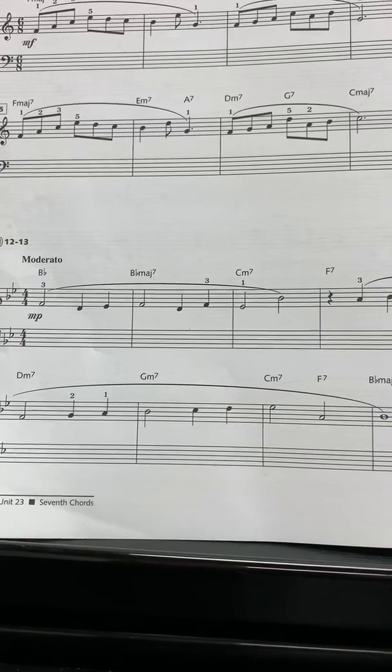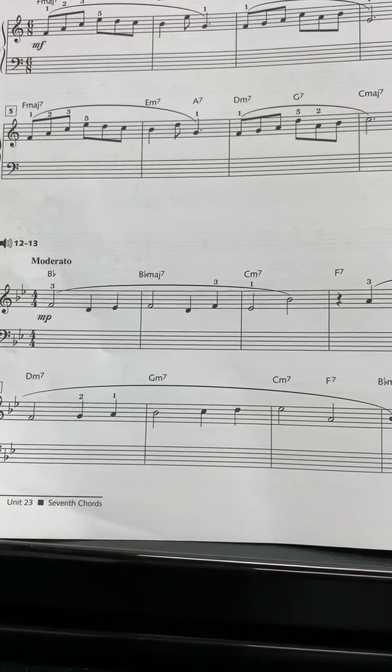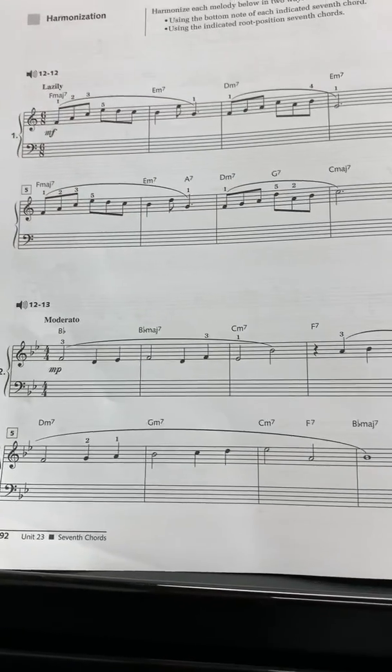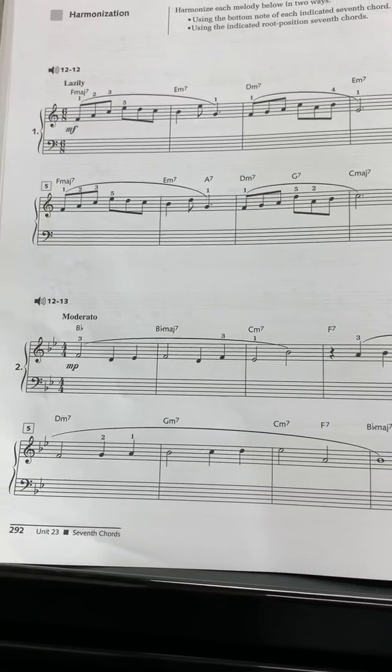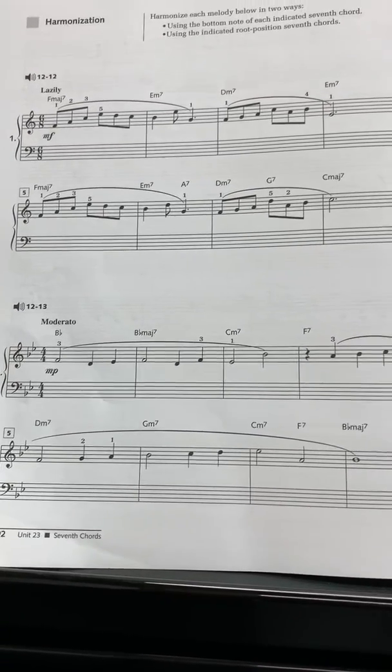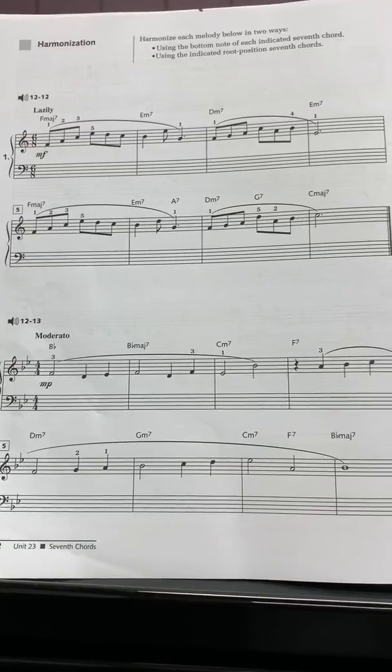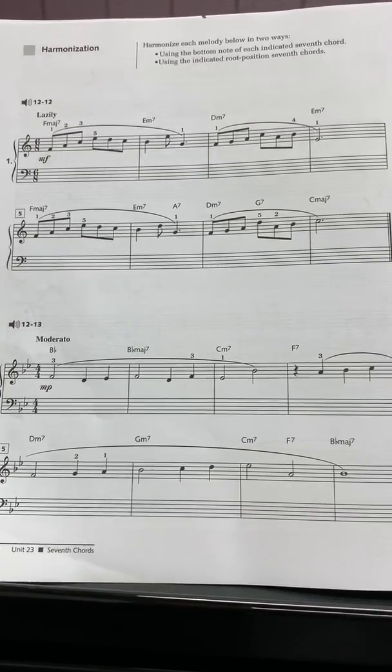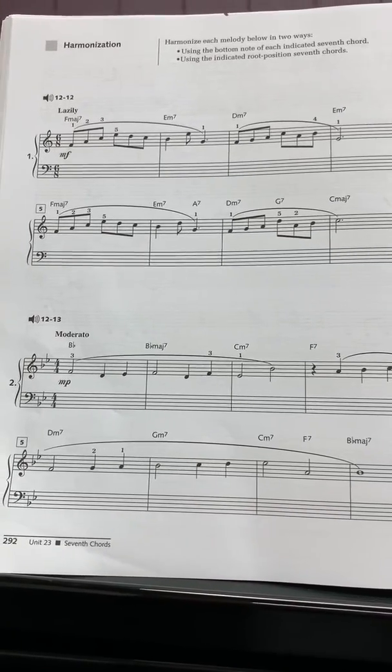So if you want to play it for me, you can just play the chords for me. You could try doing right hand with the chords, which is what we would do in class. Or you can just write out the chords for me and send me a picture of it, whatever's easier for you. So that's it for now.